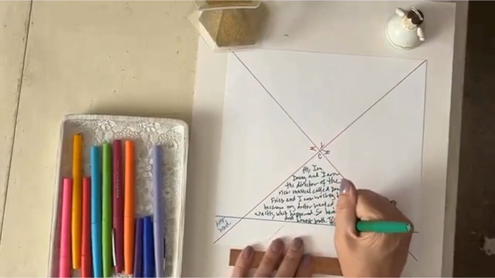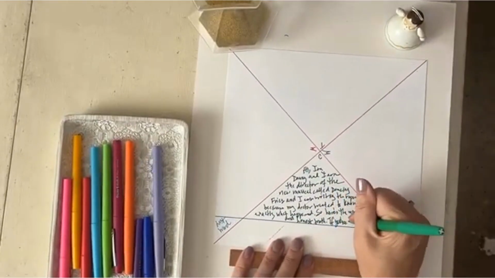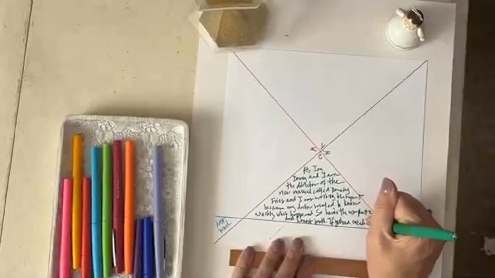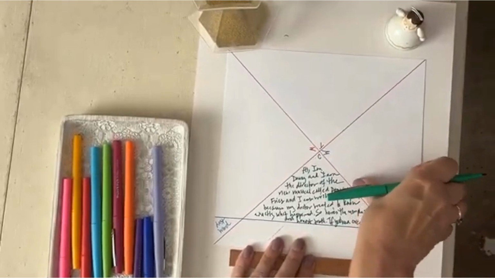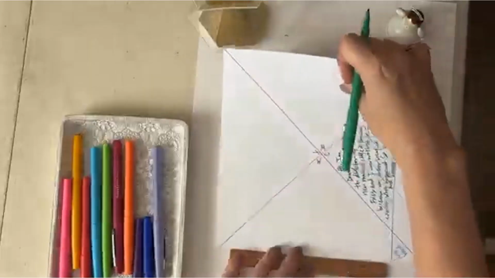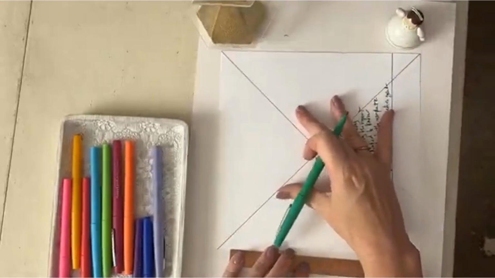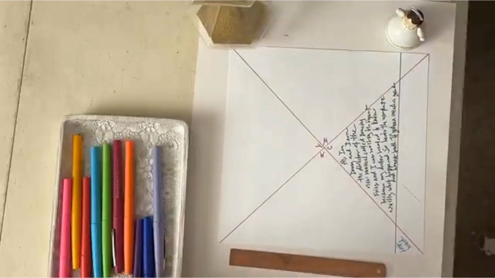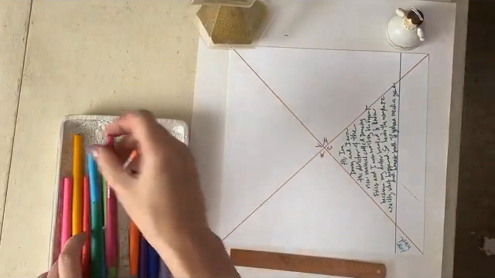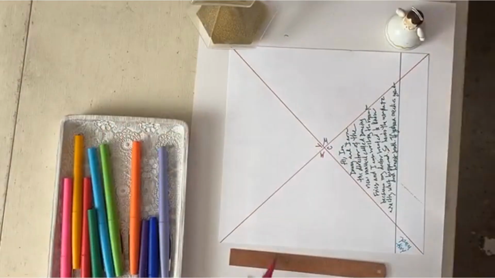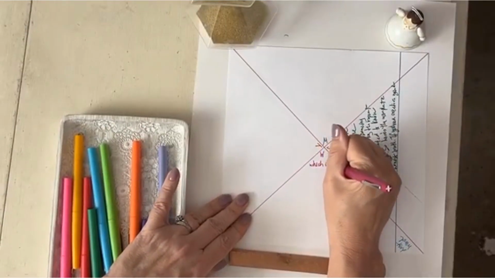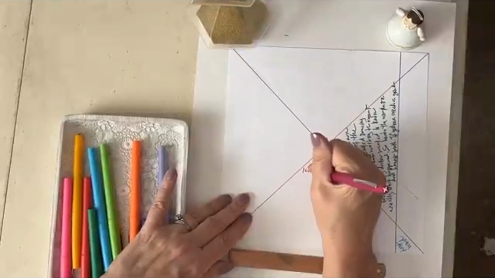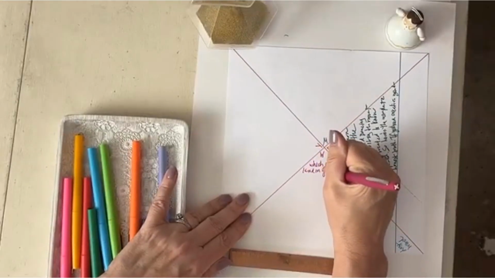If you're a creative, you know that sometimes you can't control which ideas land in your imagination.